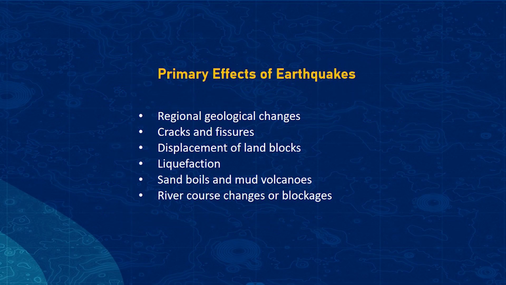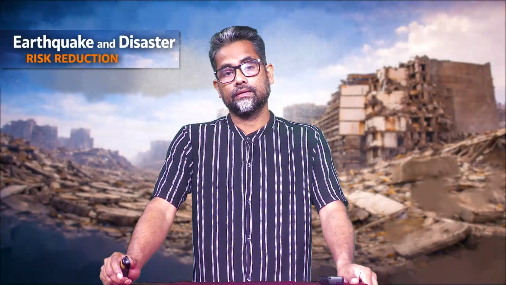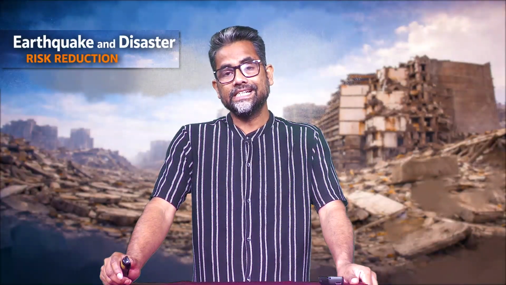First, we will discuss primary effects, that is, direct results of ground shaking. These are the immediate physical changes caused directly by the seismic waves moving through the ground. First, regional geological changes. Large areas of land may be uplifted, lowered, subsided, or tilted along the fault line.